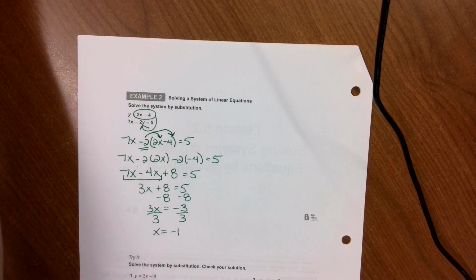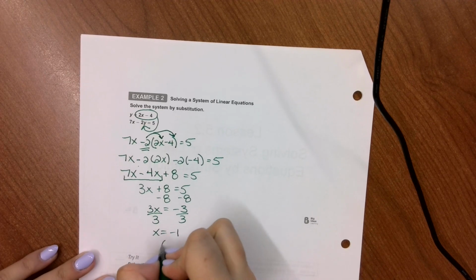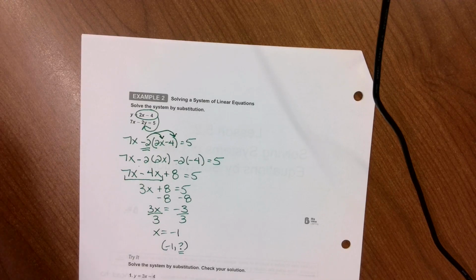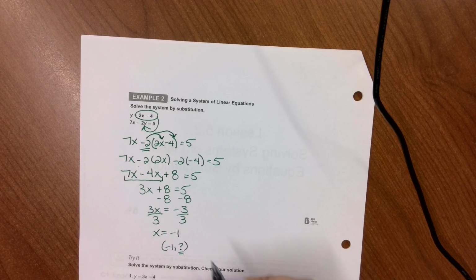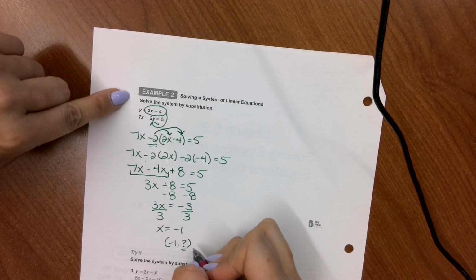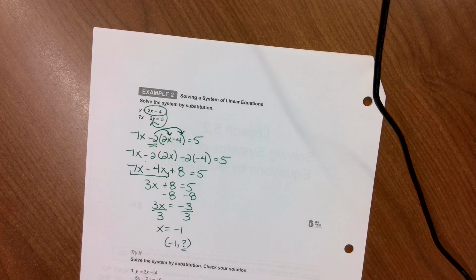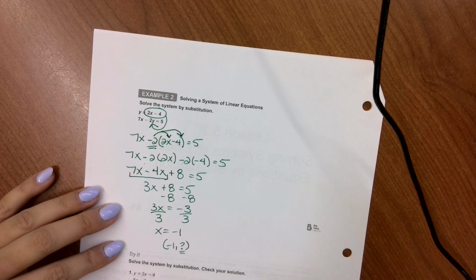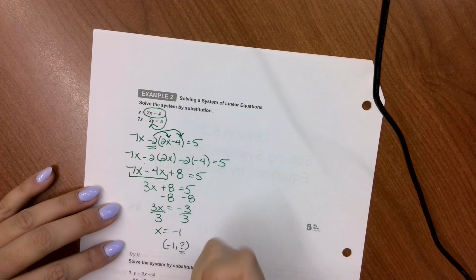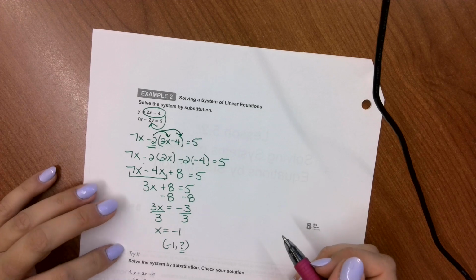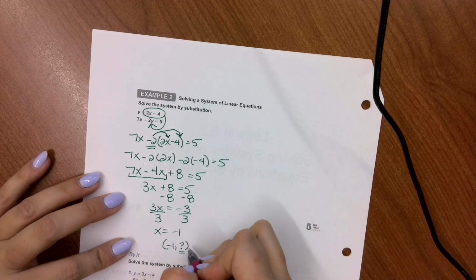Now we have half of our solution. We know it's going to be negative 1 comma something. And we've got to find that other coordinate. So you get a choice, top or bottom, and you want to choose the one that kind of looks the easiest. It doesn't matter. If you chose the other equation and you did it correctly, you're still going to get it right. But you always want to try to make things a little bit more efficient.